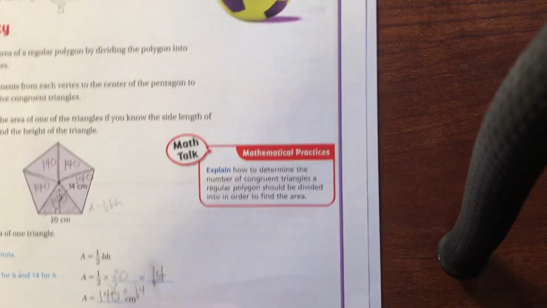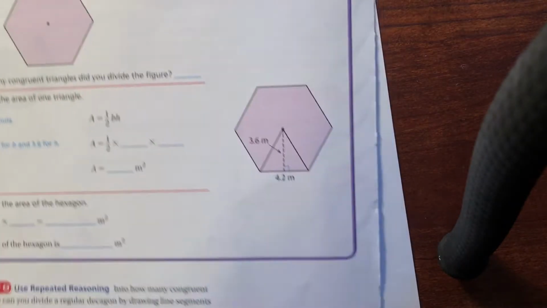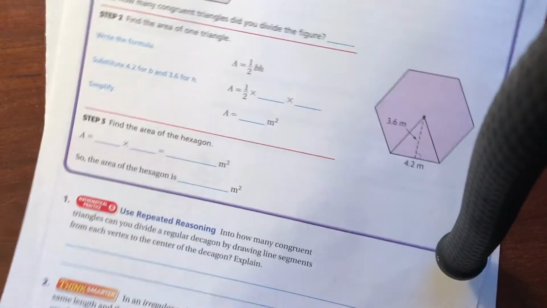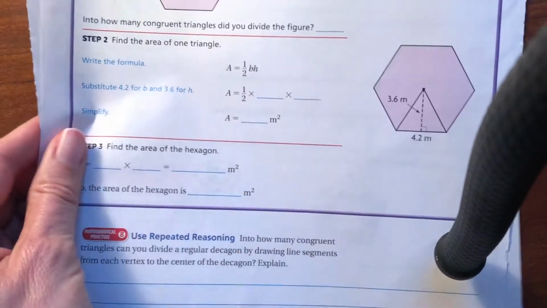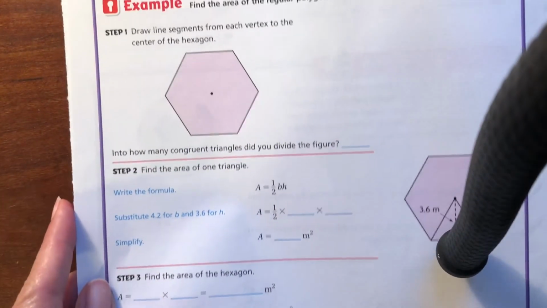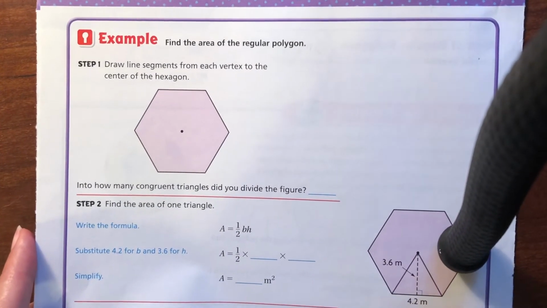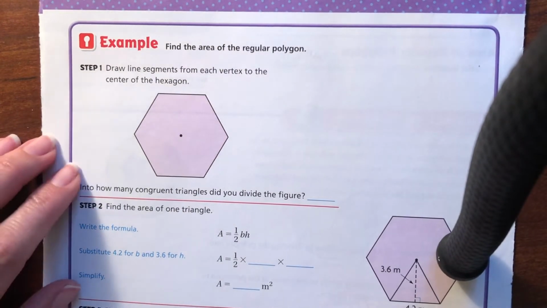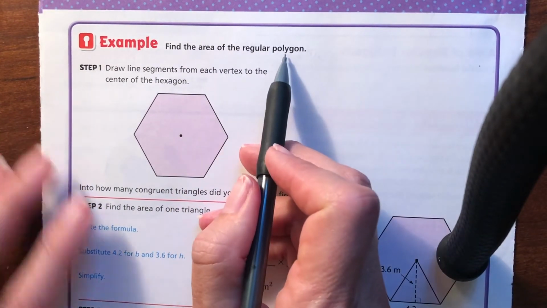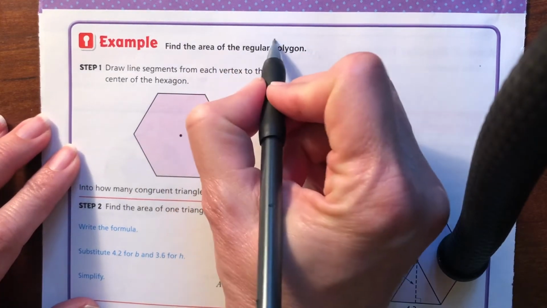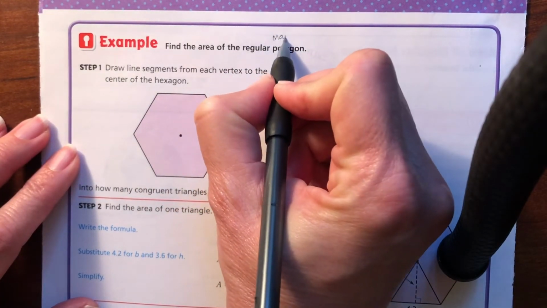All right. So once again, we're going to do basically the same thing. Just this figure has more sides is all. So we're going to find the area of a regular polygon. Poly means many.